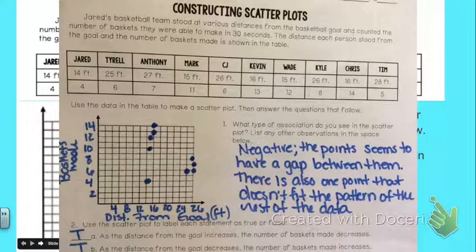Okay, so I've taken a picture of my paper that's already filled in, just because it's very difficult for me on the iPad to label everything neatly so that you can see it. So I'm just going to go over what I've done here. It says that Jared's basketball team stood at various distances from the basketball goal and counted the number of baskets they were able to make in 30 seconds.